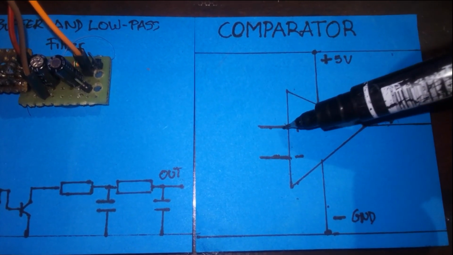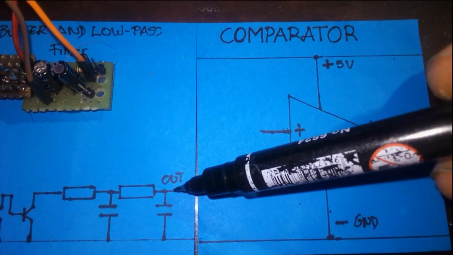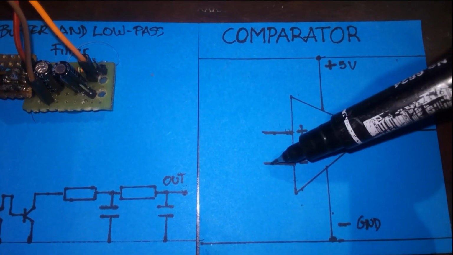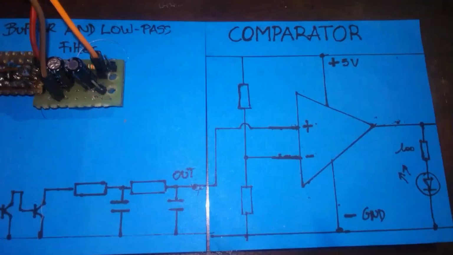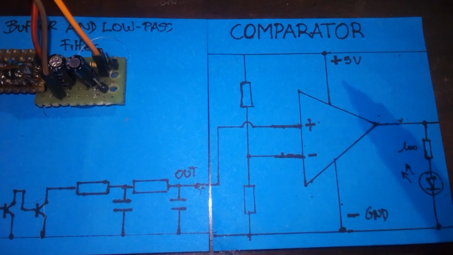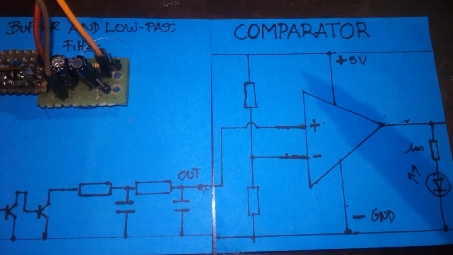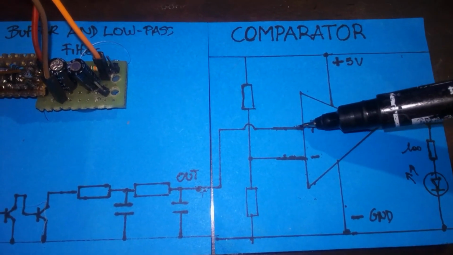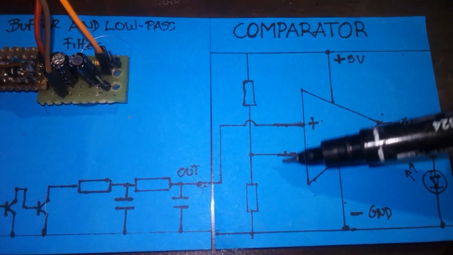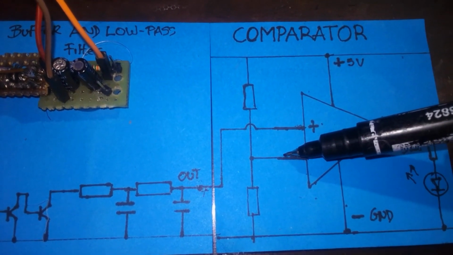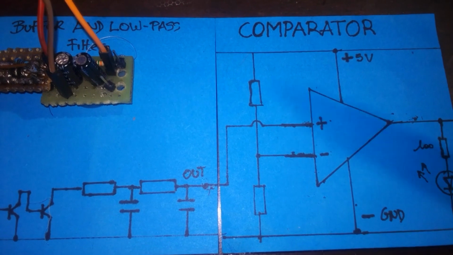So now we need to hook up one of these inputs to our voltage output and get a fixed voltage at the other one. This is the circuit that I came up with. We have an LED here to indicate the state of the comparator. The positive input terminal is connected to our PWM to voltage converter, and a fixed voltage to the negative input of the comparator.